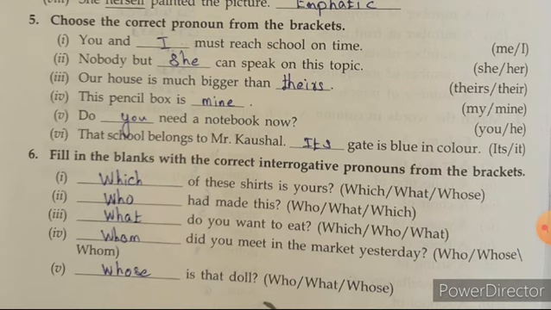Now look at the next one. Das did you meet in the market yesterday? Meet is there. Who, whose, or whom? Whom refers to the person. We can mention here, whom did you meet in the market yesterday? Whom. So here we should not use the word who. Whom did you meet? Whom. It refers to the person, the entire person. Whom did you meet in the market yesterday?